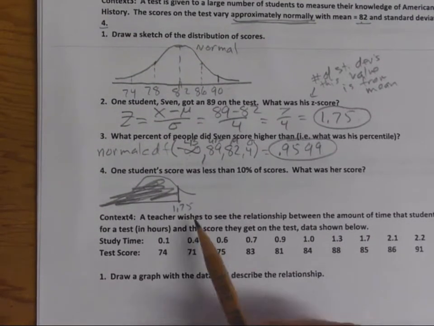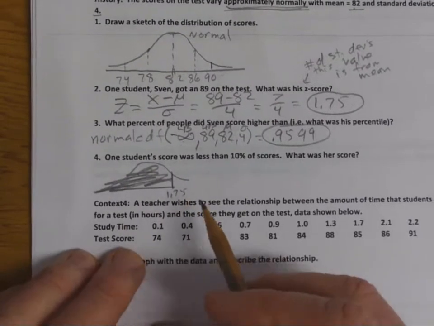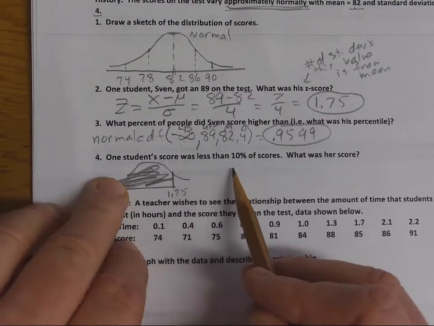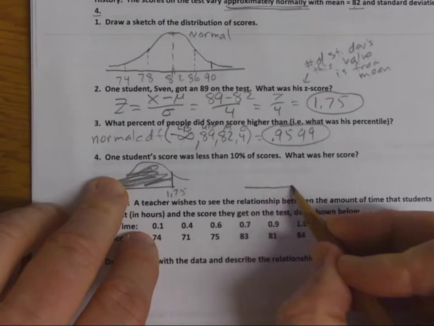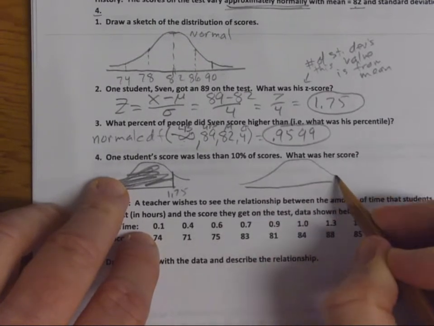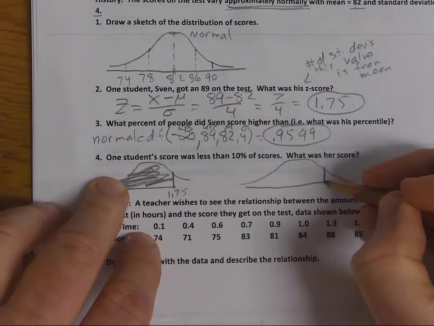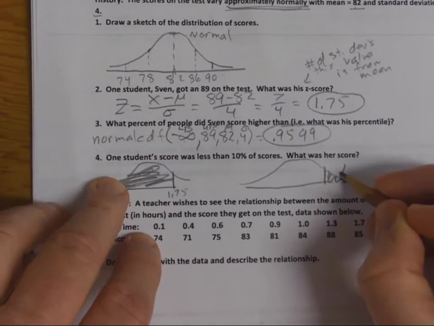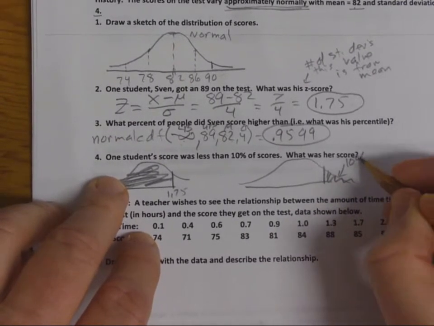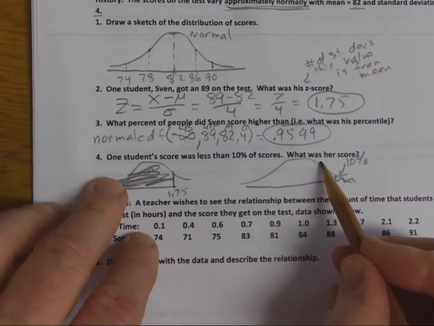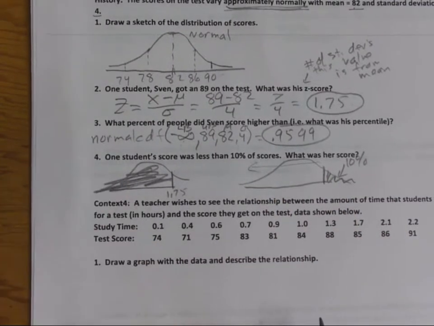All right, so now let's look at this. So number 4. One student's score was less than 10% of scores. Now let's think about this, less than 10% of scores, like that. So in other words, there was 10% of scores that were bigger than that. So there was 90% that were less than that, all right?